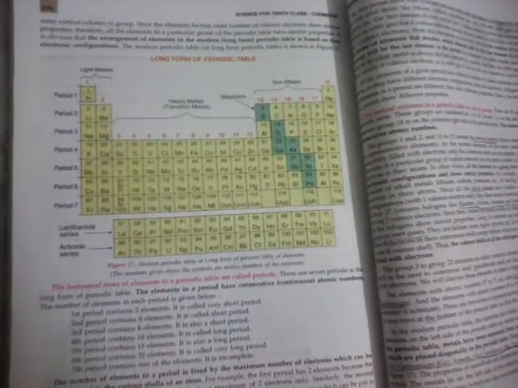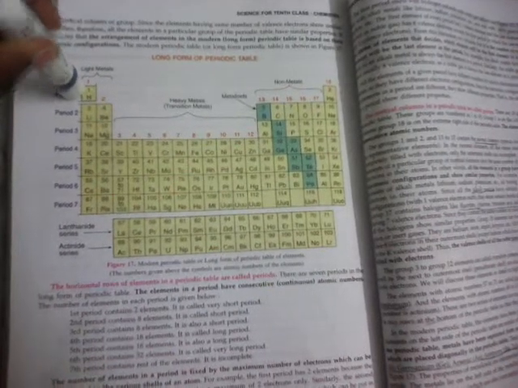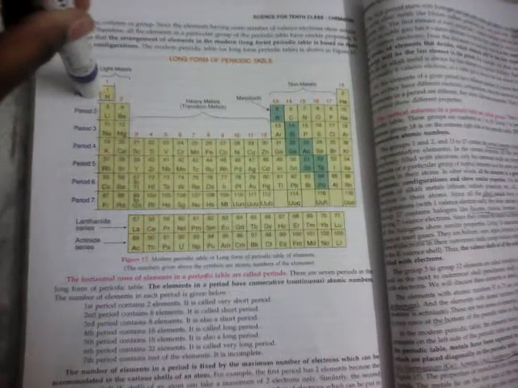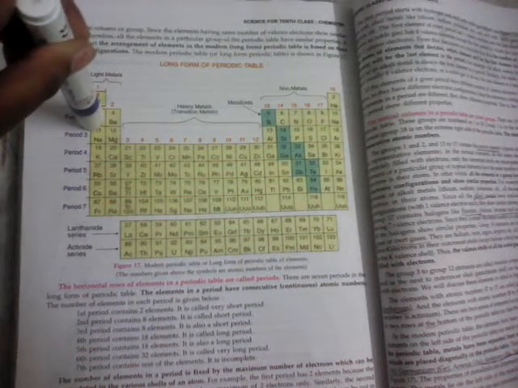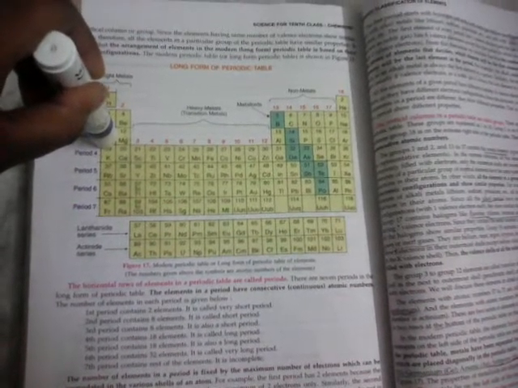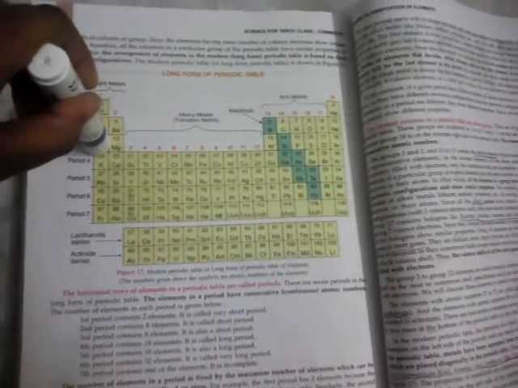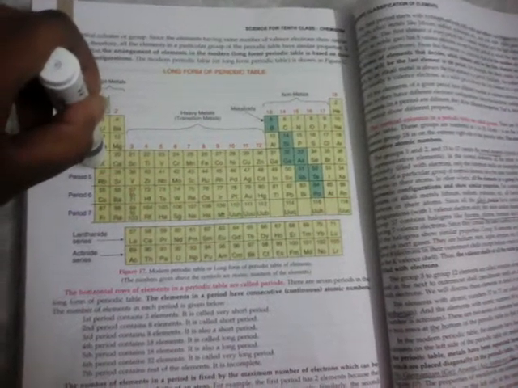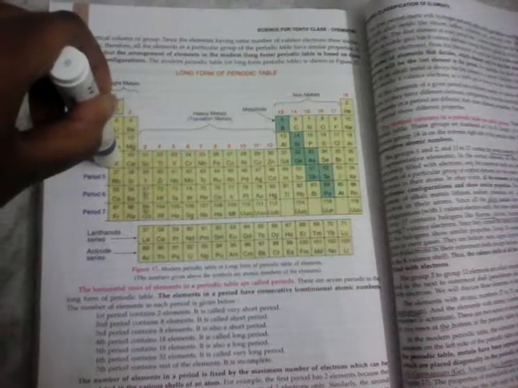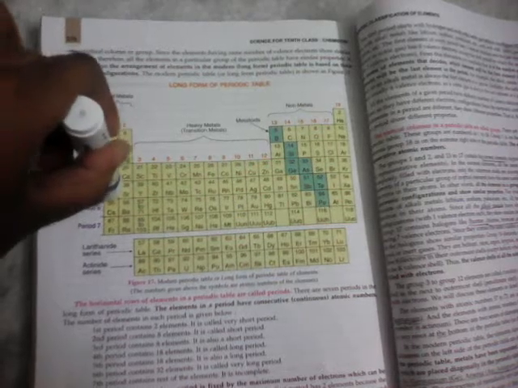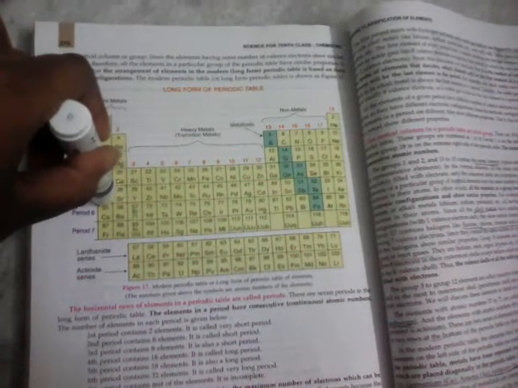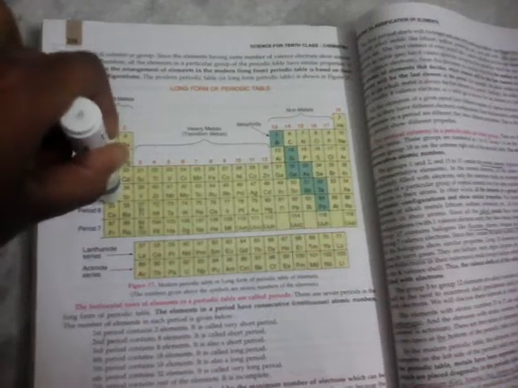The number of elements in each period is given here. First period contains 2 elements. It is called very short period. Second period contains 8 elements. It is called short period. Third period also contains 8 elements. It is also called short period. Fourth period contains 18 elements and it is called long period. Fifth period contains 18 elements and it is also called long period.